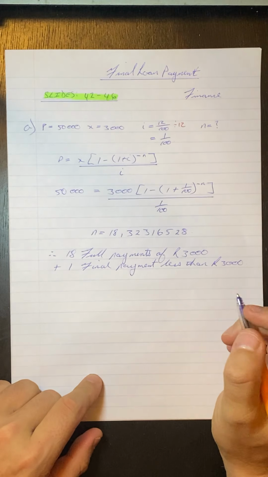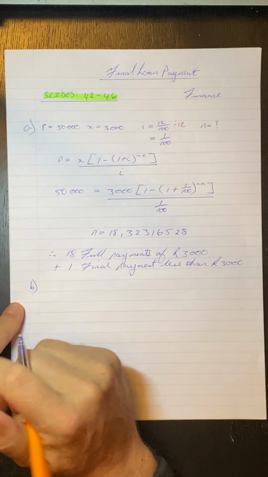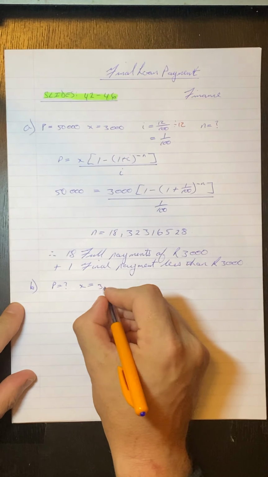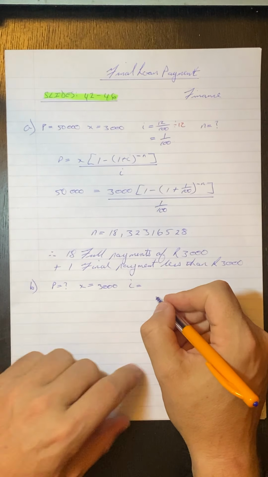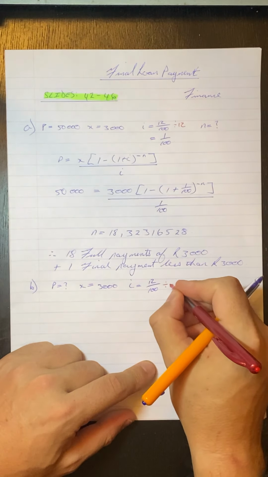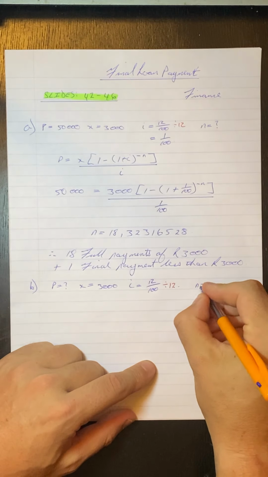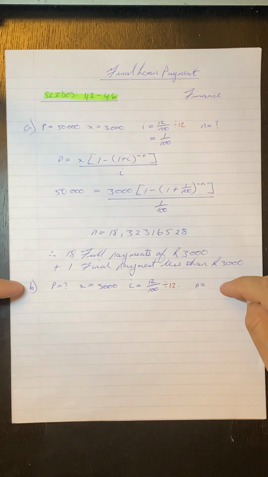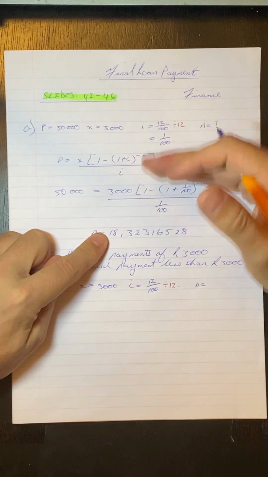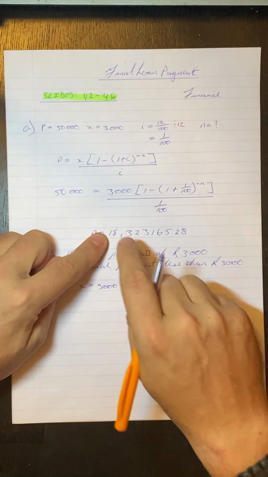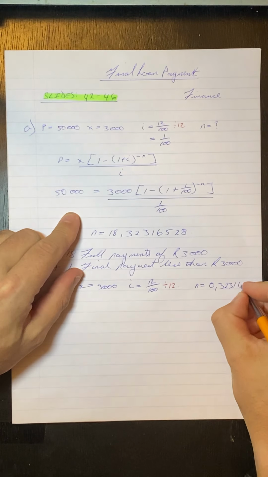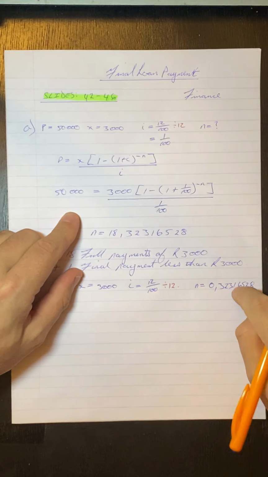Okay. So let's see if I can fit it in here. Balance outstanding, P is equal to, we don't know. The monthly payment is 3,000. Our interest rate is 12 over 100, and that's divided by 12. And our n is equal to, now, what we're working out here is the balance outstanding immediately after the 18th payment, so this full payment here. Now, you remember with balance outstanding, we put in for this n the remaining time period. So our remaining time period here is without that full payment. So it will be 0,32316528. That is our remaining time period.